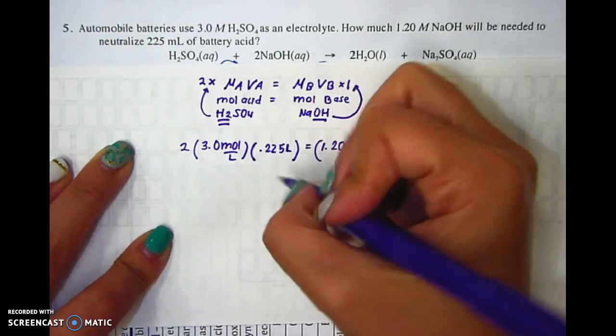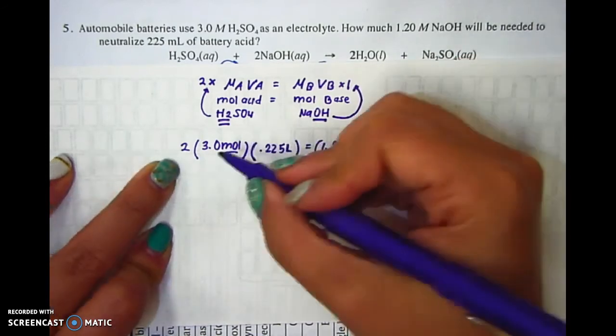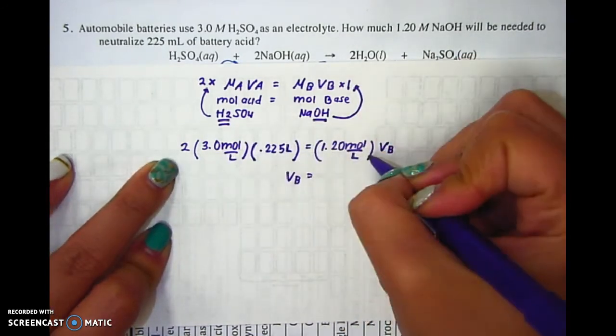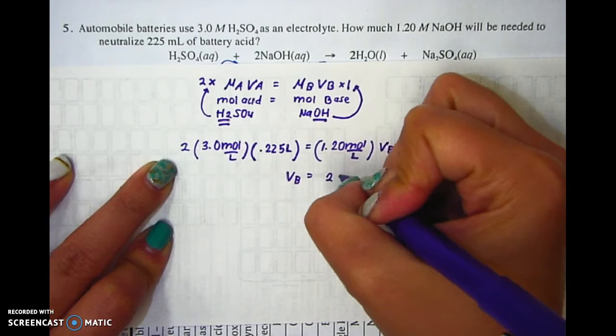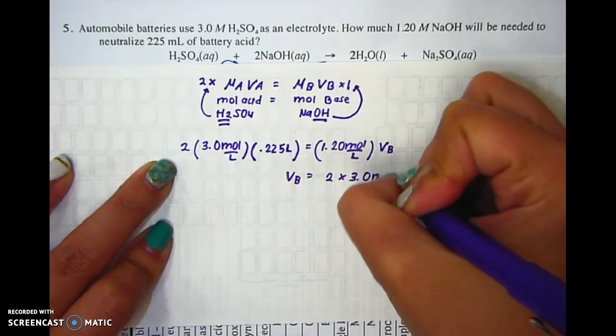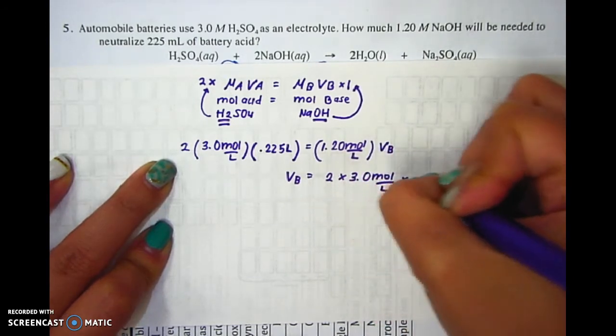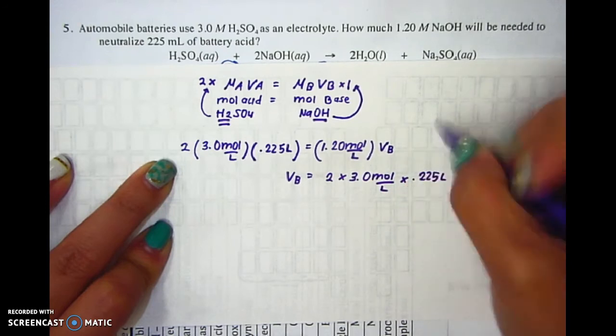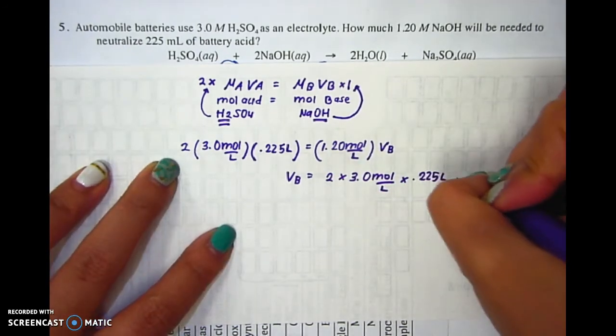So to solve for VB, we're going to take everything on the left side, multiply it, and then divide by 1.20. So I'm just going to actually rewrite this just to make a point that I'll show you later. 0.225 liters, and then we're going to divide by what we have.